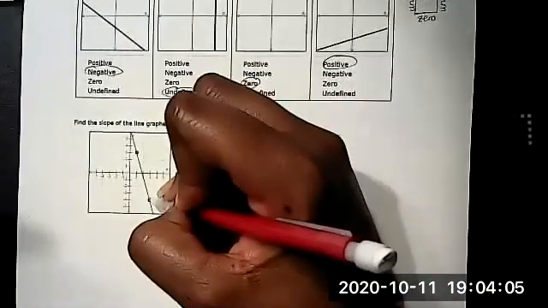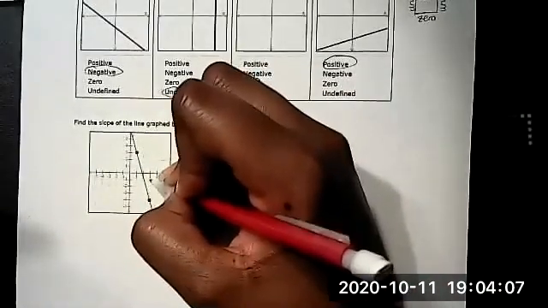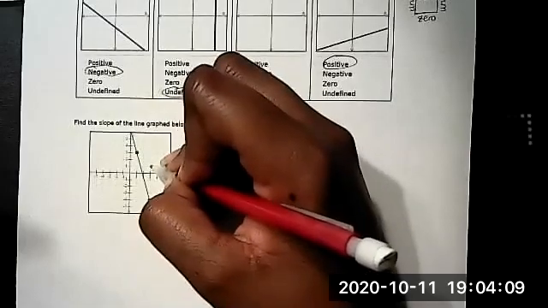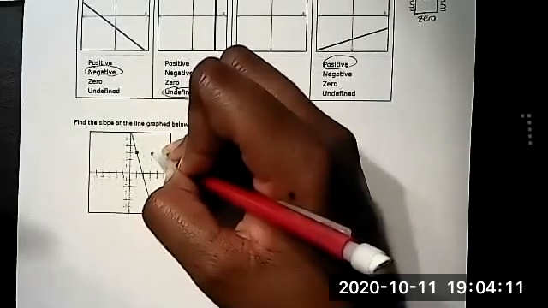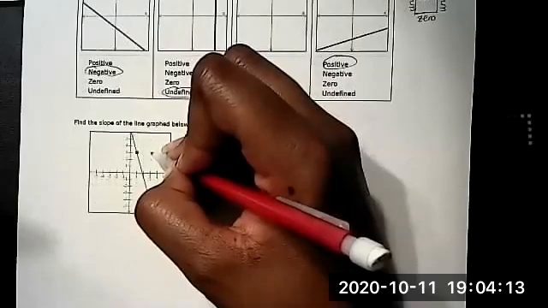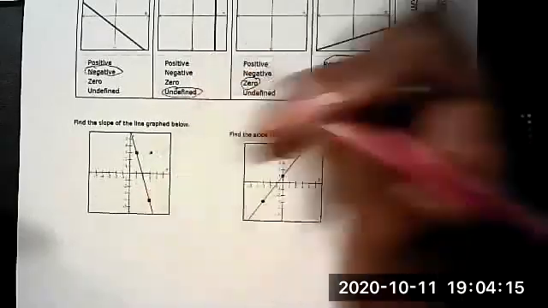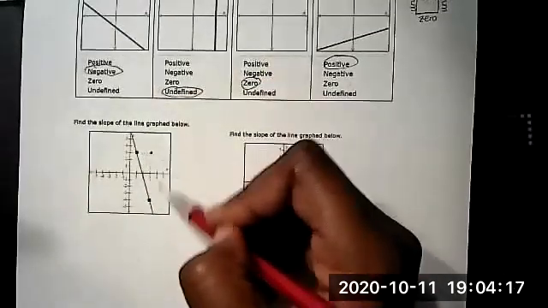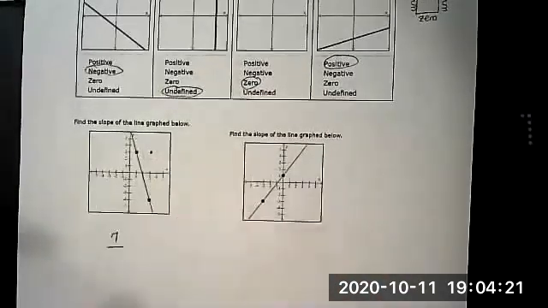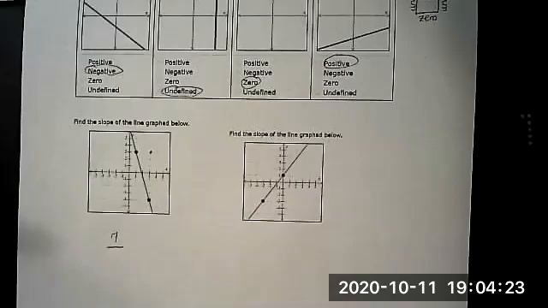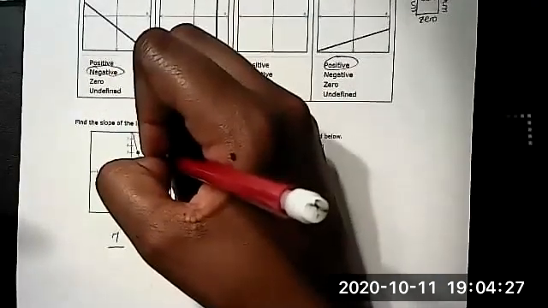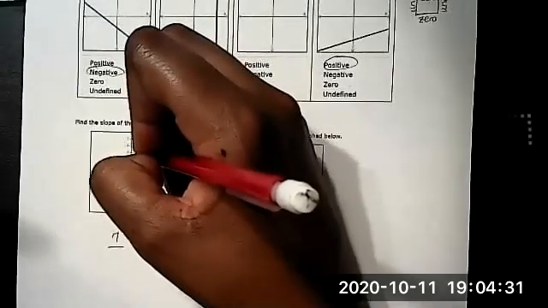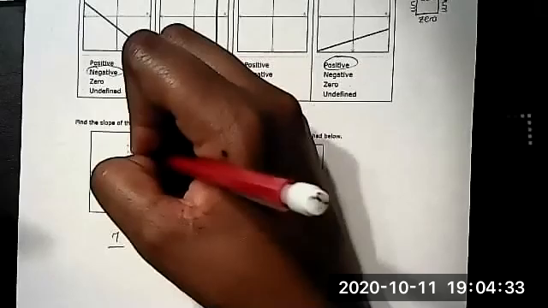So here, I'm going to move up 1, 2, 3, 4, 5, 6, 7, and I'm going to get to the same place as this point here. I moved up 7, so 7 up is the top number for your slope. And then I move to the left 1, 2.